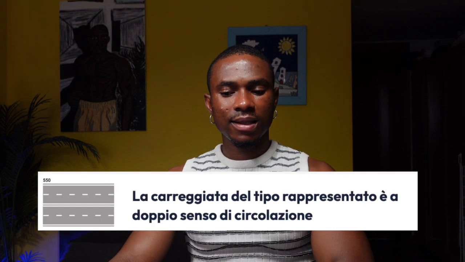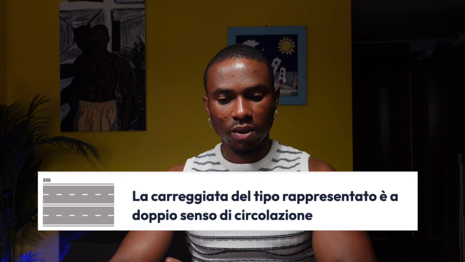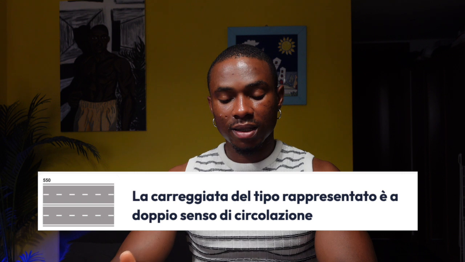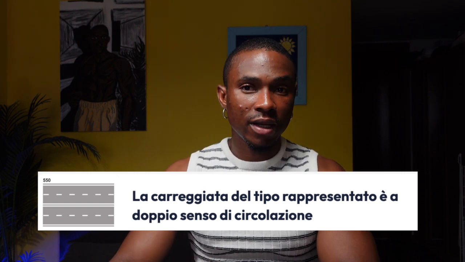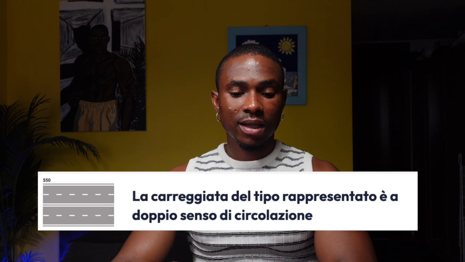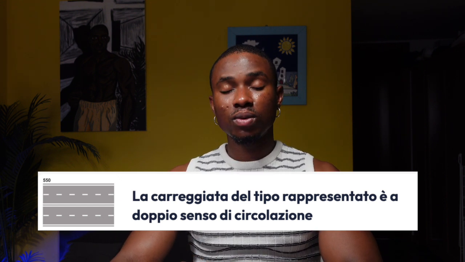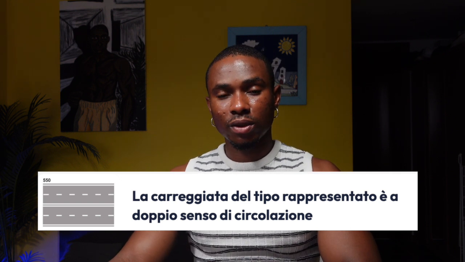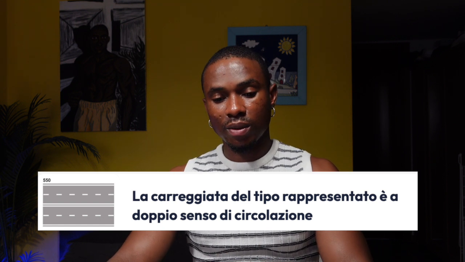La carreggiata del tipo rappresentato è a doppio senso di circolazione. The question is letting us know this carreggiata here is doppio senso di circolazione. The answer to this question here is vero. Remember, merely looking at this carreggiata, you see we have two white lines in the middle, letting you know the two corsie on the left are going in one direction, while the two corsie on the right are going in a different direction. So this is doppio senso di circolazione.